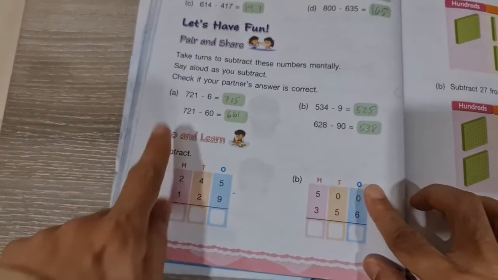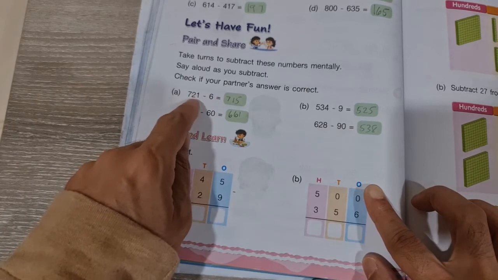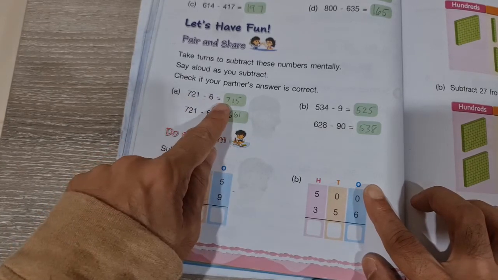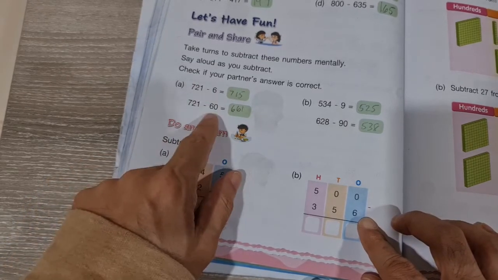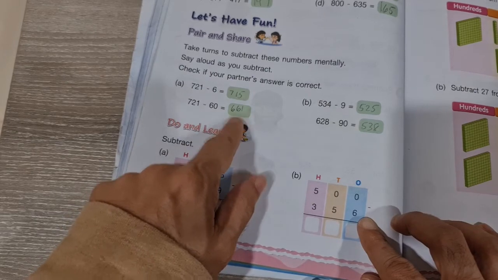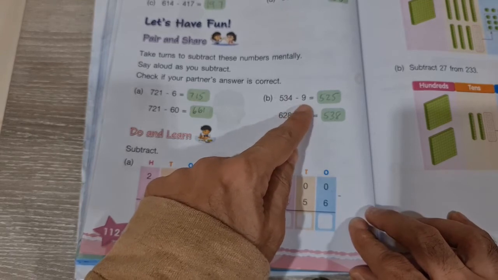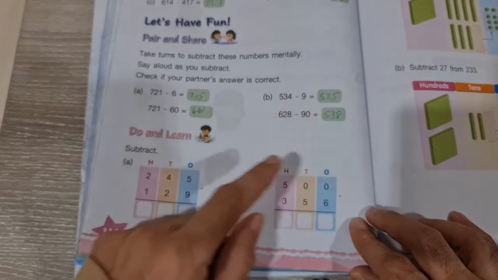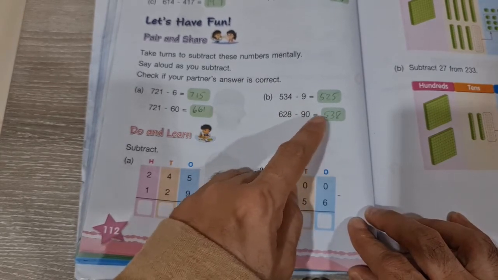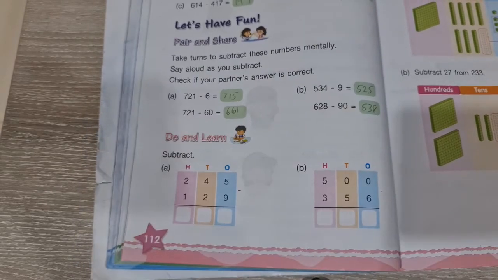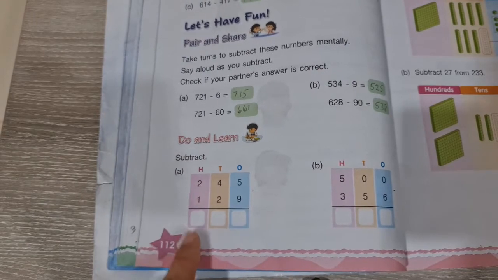Now we can write the answer here. Letter A, the answer is 721 minus 6 is 715. 721 minus 60 will give you 661. And for letter B, 534 minus 9 is 525. And the last one, 628 minus 90 is 538. Now we finished with this one. We can go to this one.